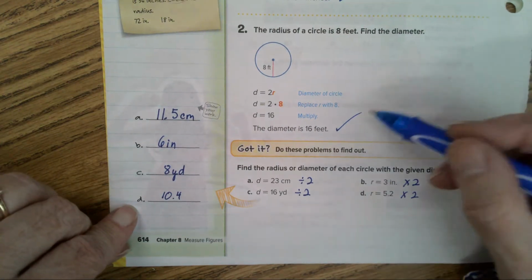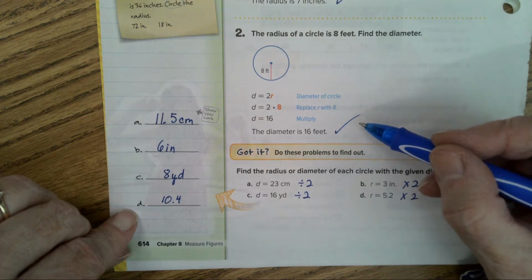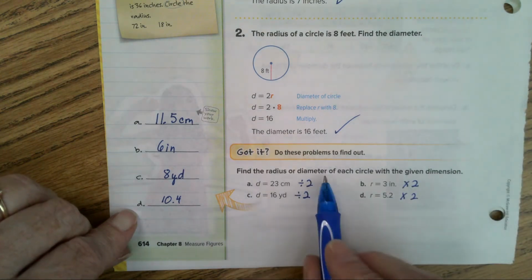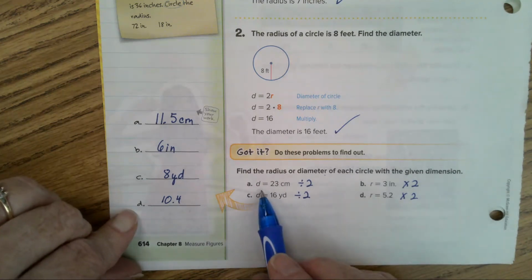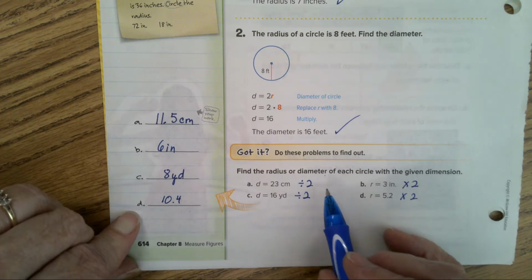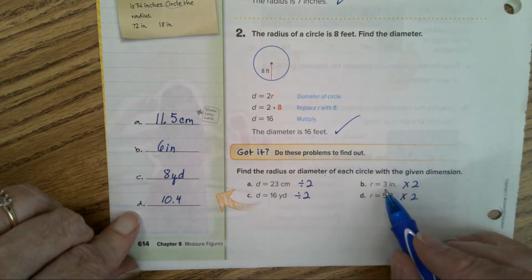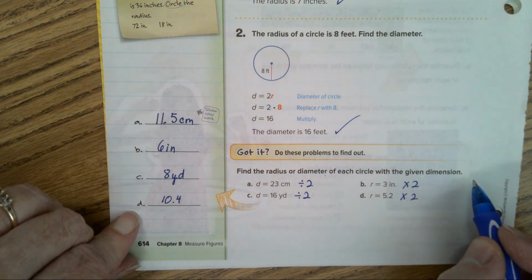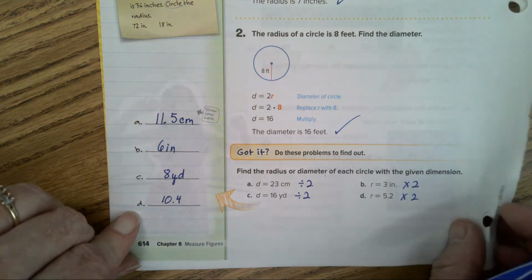Yes? Here it says find the radius or the diameter. So if they give you a diameter, you're going to find the radius. To find the radius, you divide by 2. Here they've given you a radius, so you're going to find the diameter. To find the diameter, you multiply by 2. All right. Thank you for the question.